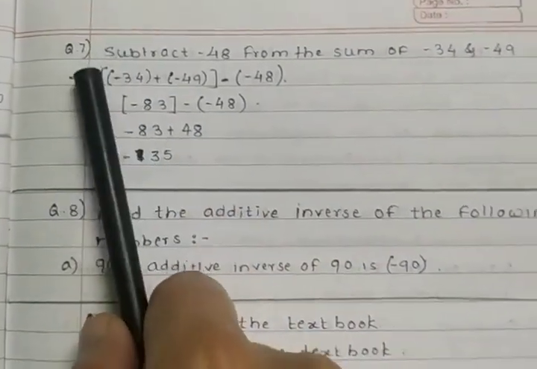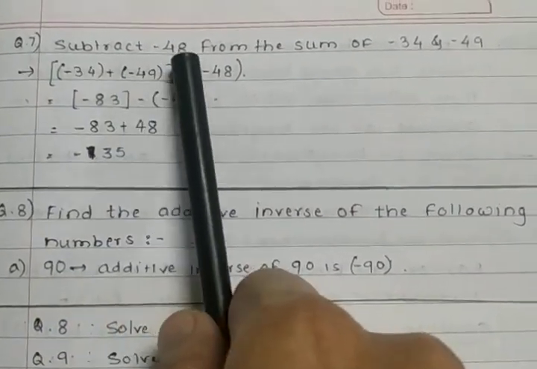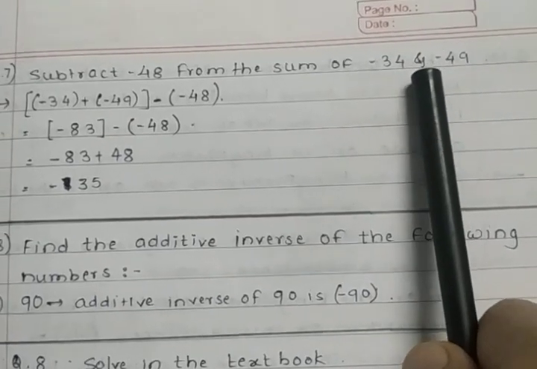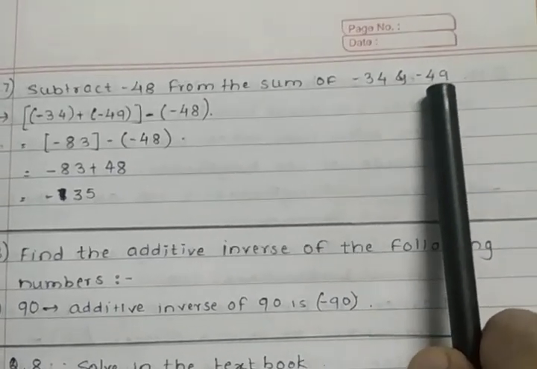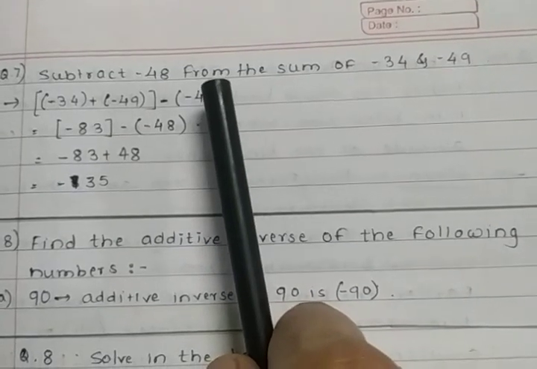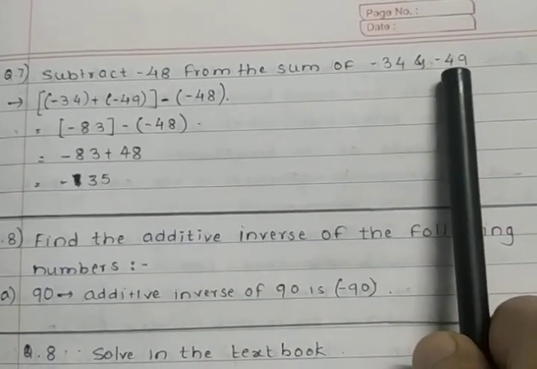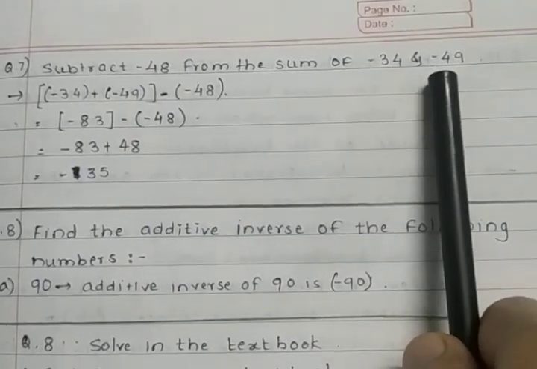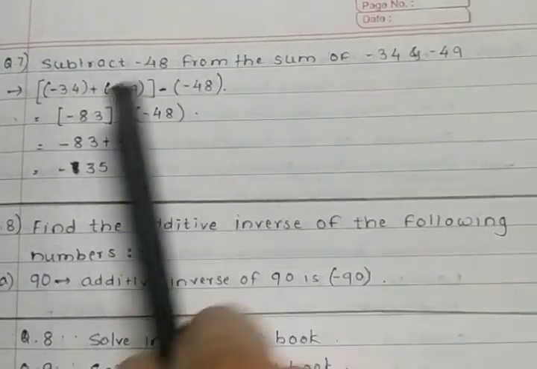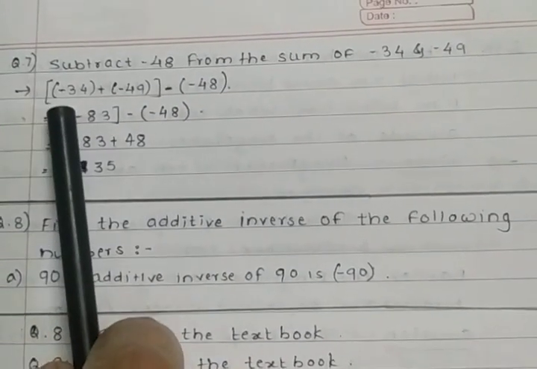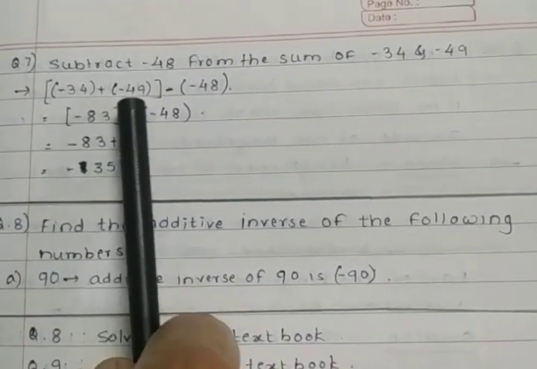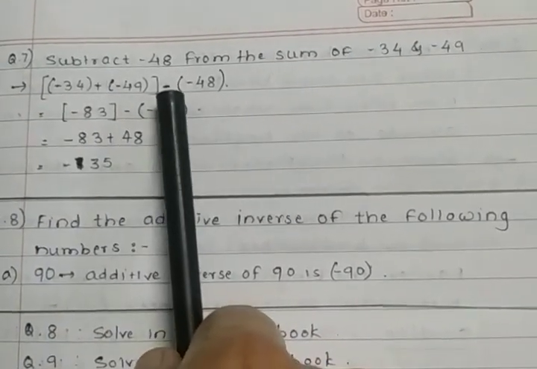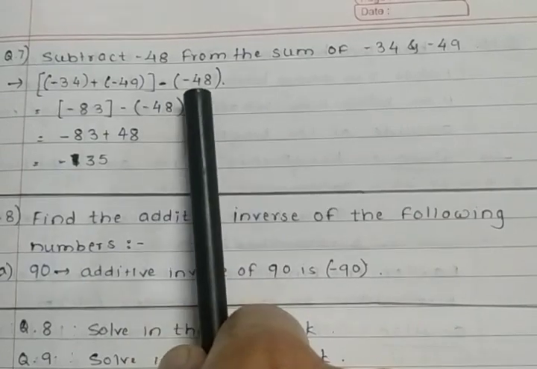Now we'll see question number 7. Subtract minus 48 from the sum of minus 34 and minus 49. Alright, so whatever comes after "from" will come first, as I told you previously. So the sum of minus 34 and minus 49 we will write first. Inside the square bracket, minus 34 plus minus 49. Now we are subtracting, right? So the minus sign will come and the next number is minus 48.